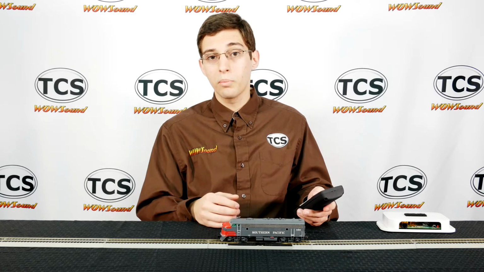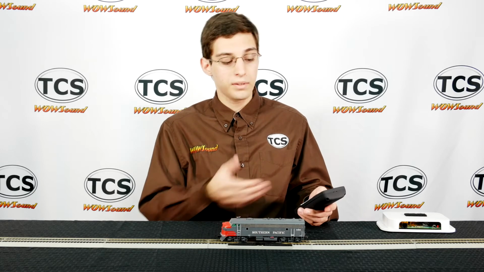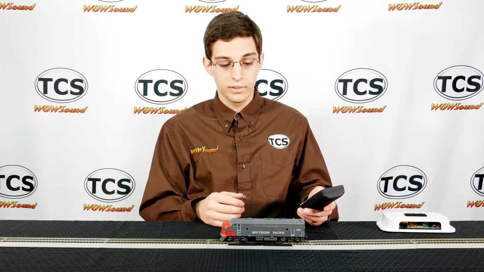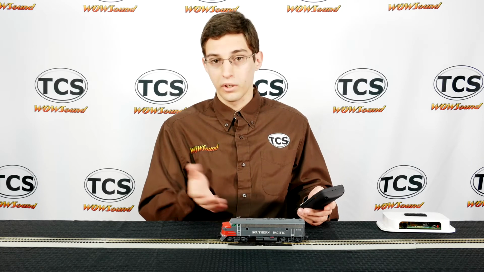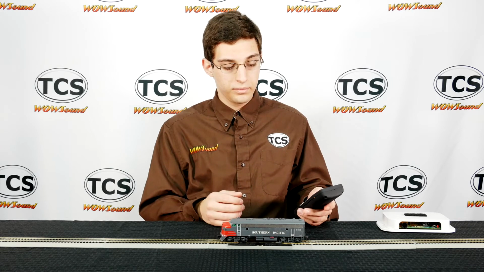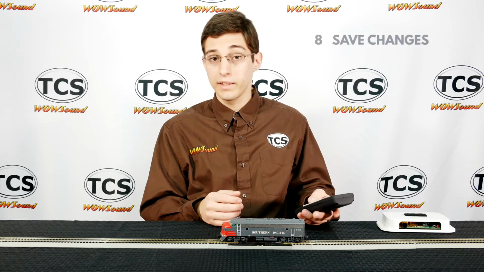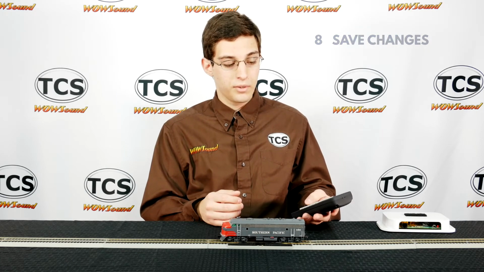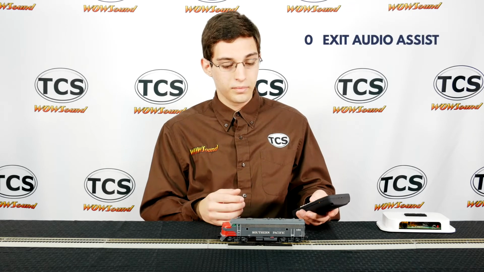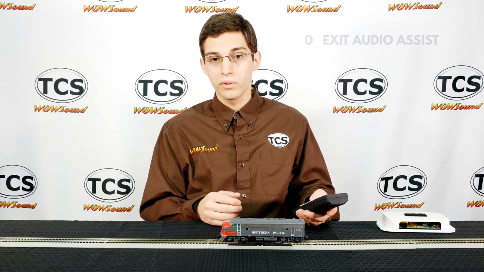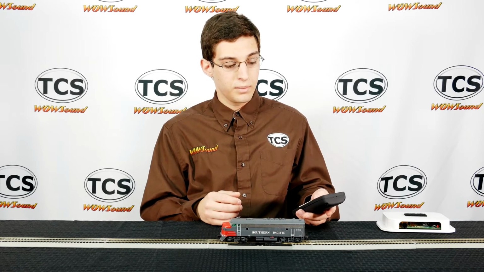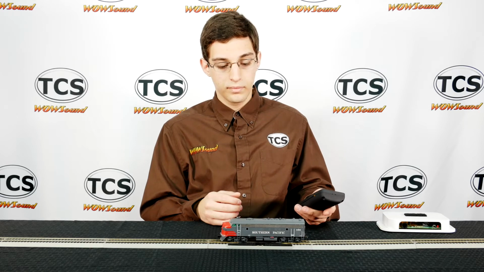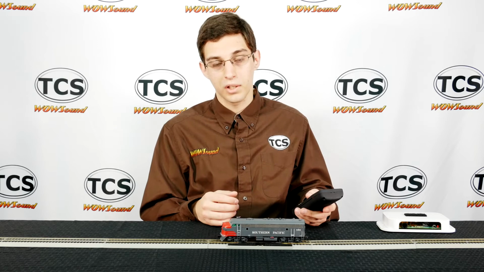Audio assist will play a sample of the sound whenever it is selected and you change the volume level. You can hear it getting quieter. Let's put it about there, and then press button number 8 to save. Saved. So now if we exit out, goodbye. You can hear that the prime mover is rather quiet, and I can play the horn and the bell. And those sound volumes have not changed.